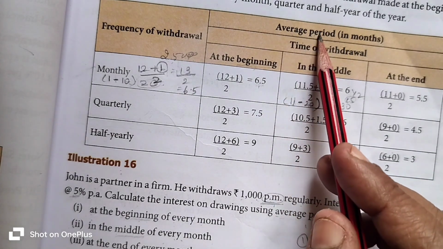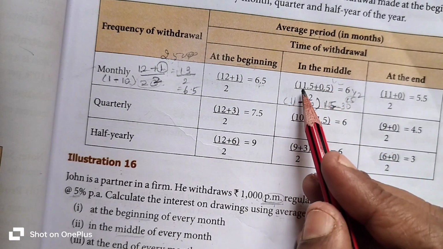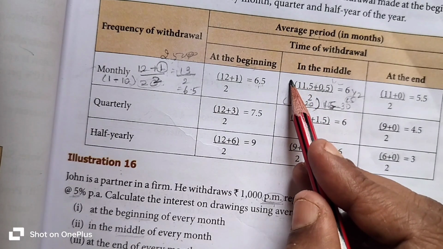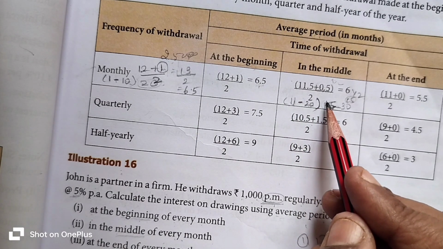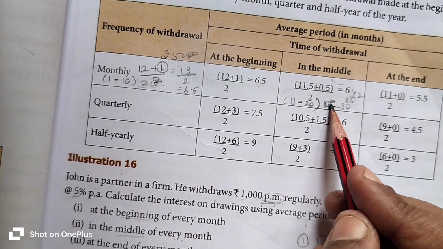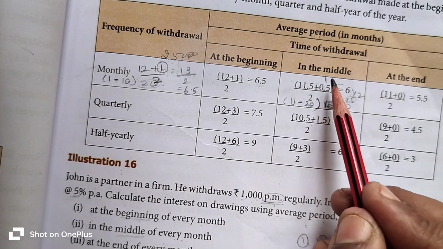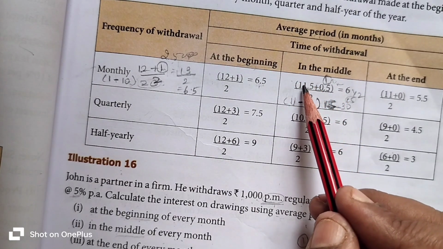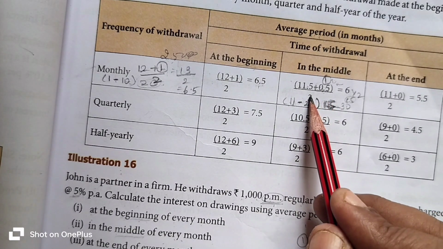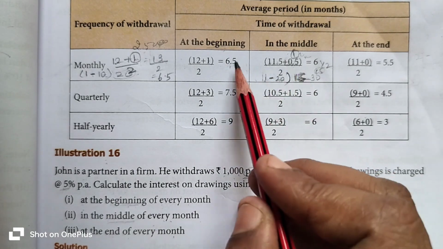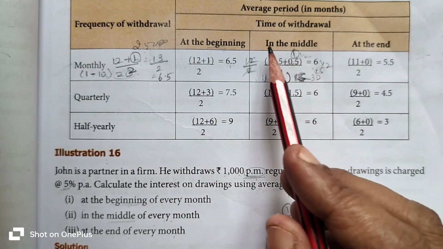So how will you calculate the average period? There are two periods here. For the first month she has to pay only half month interest, because she withdrew cash in the middle of the month. We assume that on the 15th of every month she takes cash from the business. For the rest, 11.5 months out of 12, she pays full month interest. So there are two periods: you add 11.5 plus 0.5, which means 12, divided by 2. You will get 6. So for the middle of the month, the average period is 6.